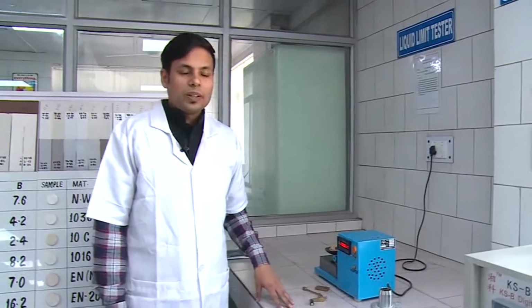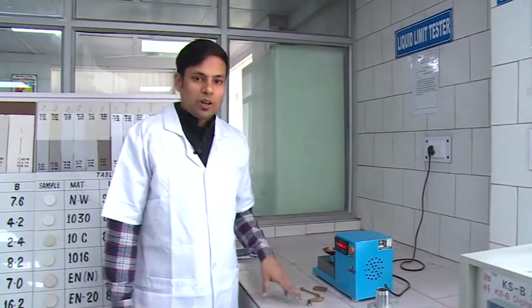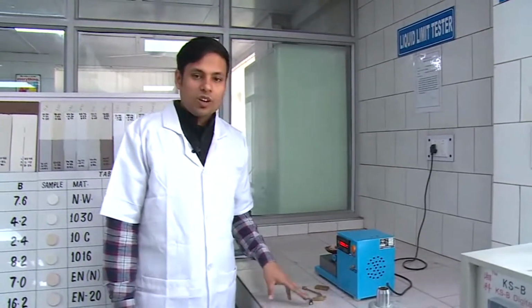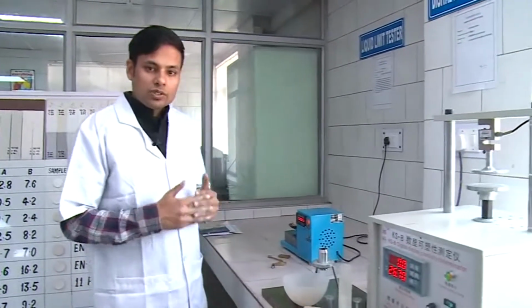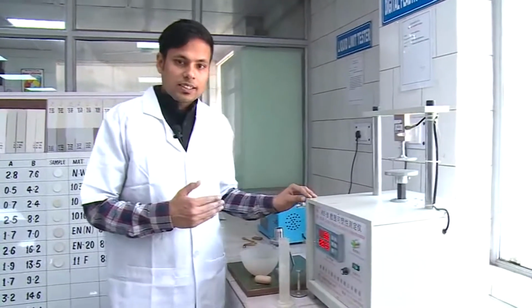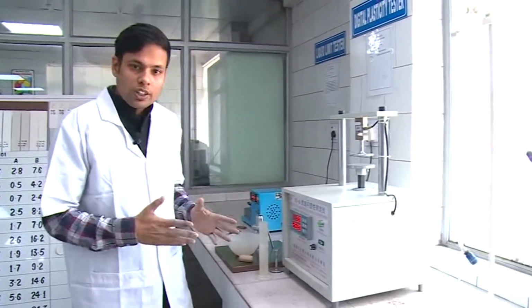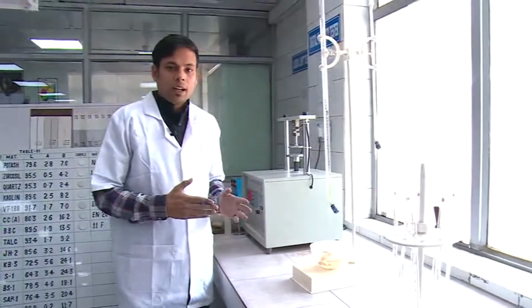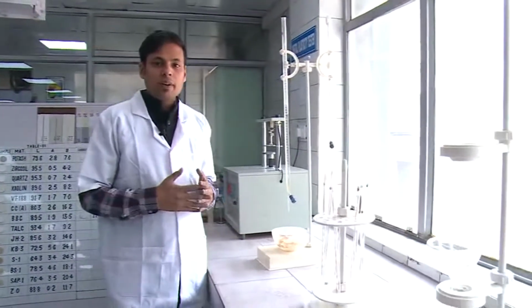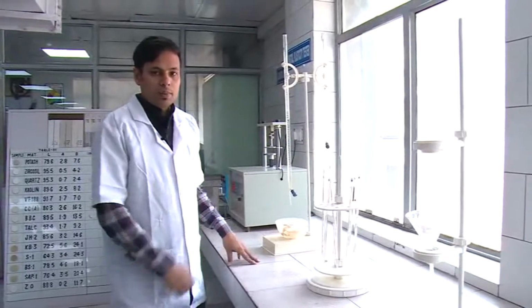Myself, Vijay Kumar Swami. I am working on the measurement of the plasticity index of soil. The plasticity index is the measure of plasticity of soil, where the plasticity index is the size of the range of water contained in the soil where the soil behaves plastically, and the difference between liquid limit and plastic limit is known as the plasticity index.